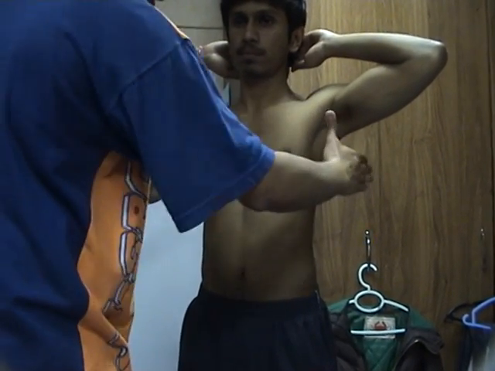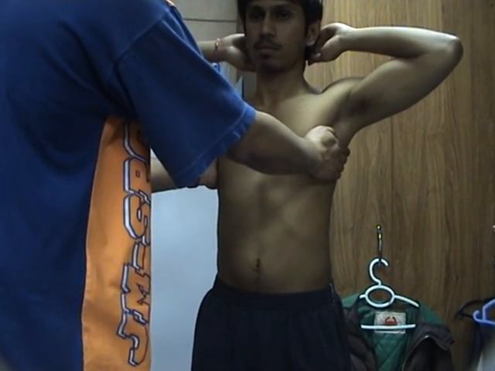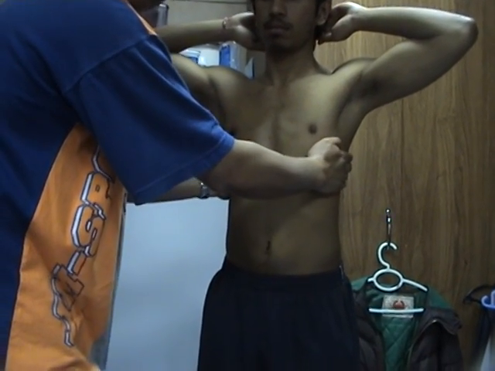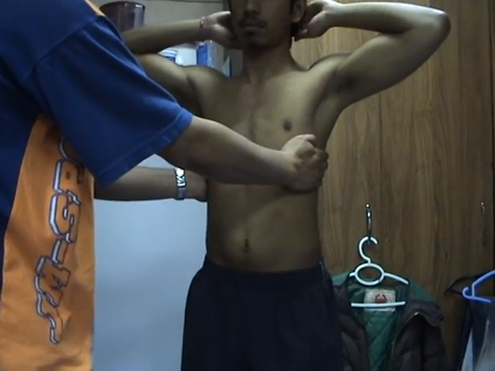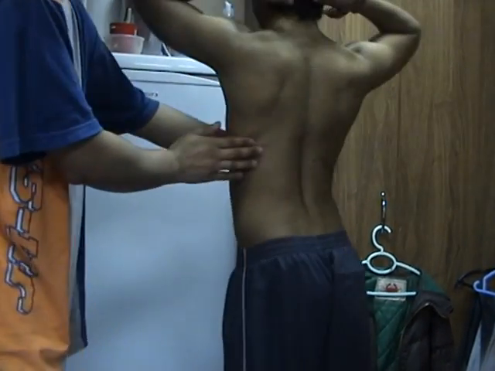Third point, just below the armpit. Fourth point, a bit lower. Then at the back.